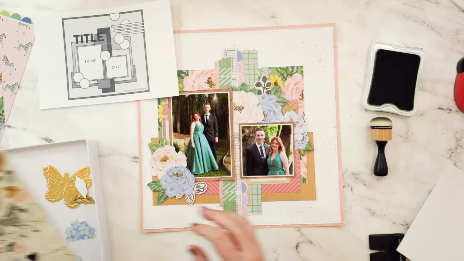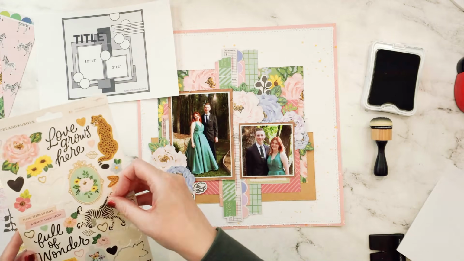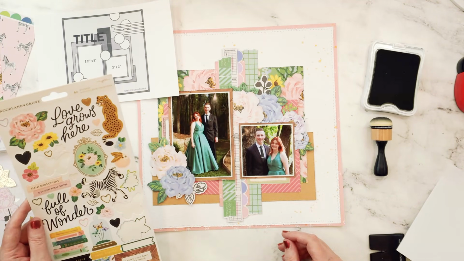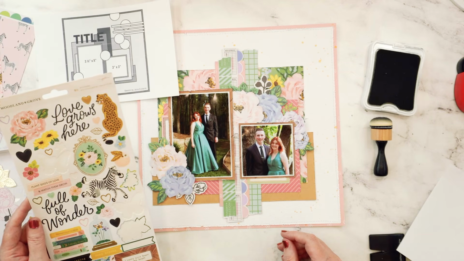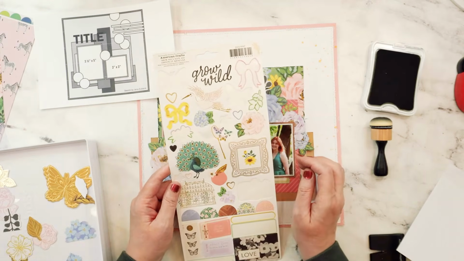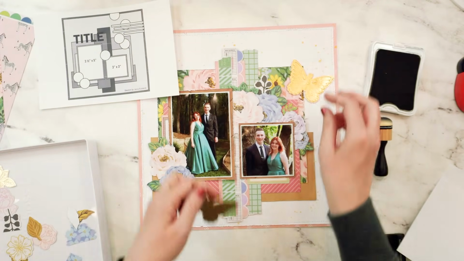Do we dare put a zebra? I don't think so. All right. I'm just scanning. I'm not seeing any butterflies on the sticker sheet. There's a butterfly net. Okay, let's try on these gold butterflies.